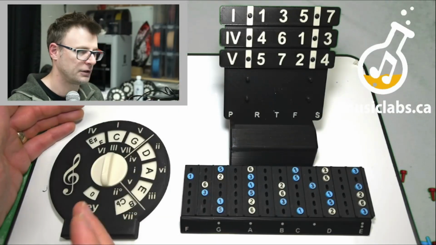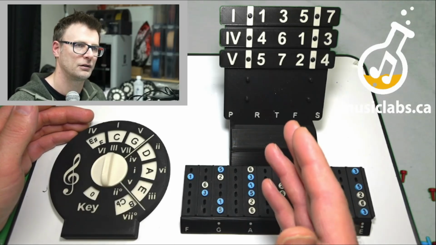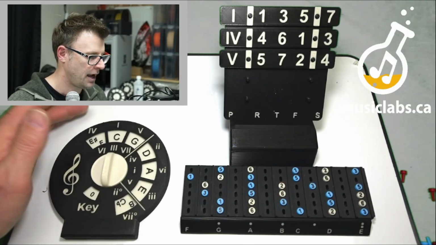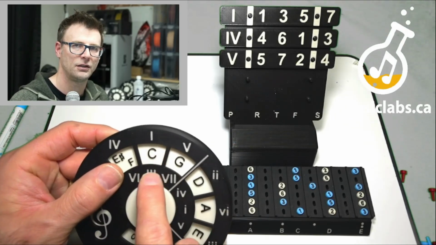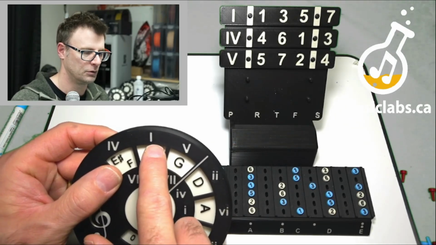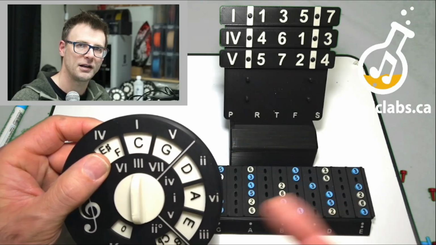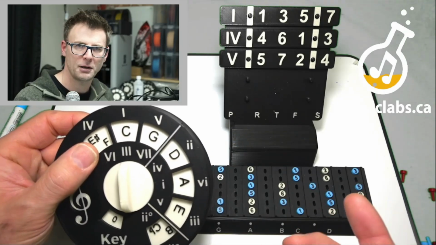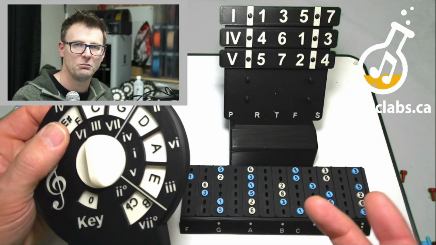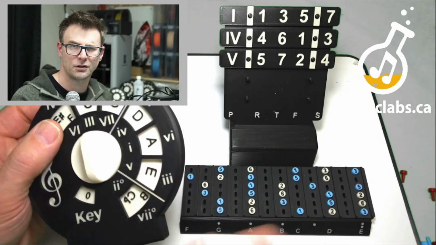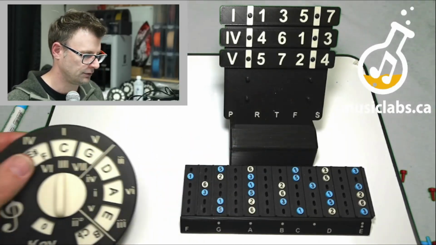What we have here is the circle of fifths dial, the fretboard escalator, and the chord and lead generator. And I've set them to the key of C major. So that's C underneath the upper Roman numeral 1. It's also the relative minor key of A minor. And if you don't know what I mean by relative minor, then I'll leave a link above and it'll show you the basics of how relative minors work. They're really easy as well. But nonetheless, we are in the key of C major for this.